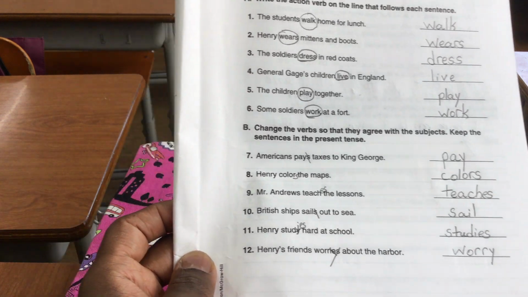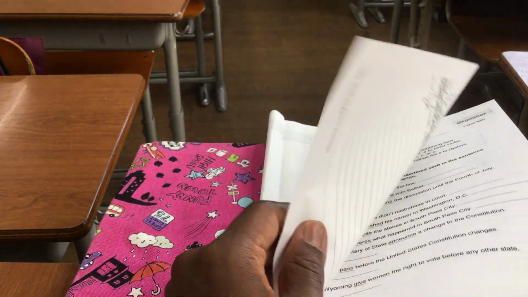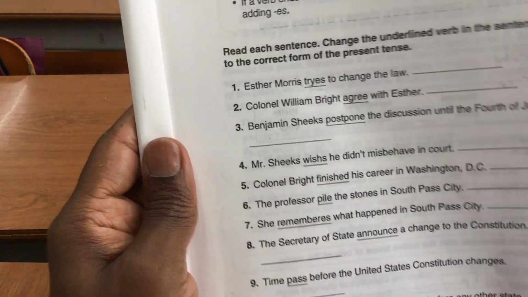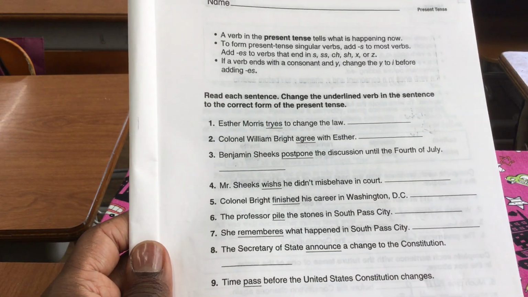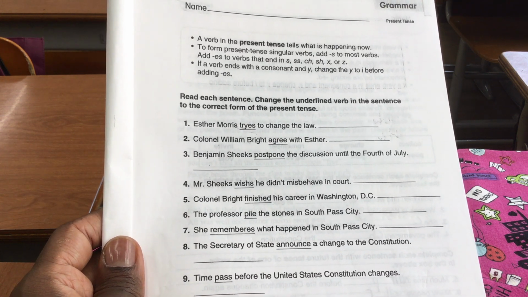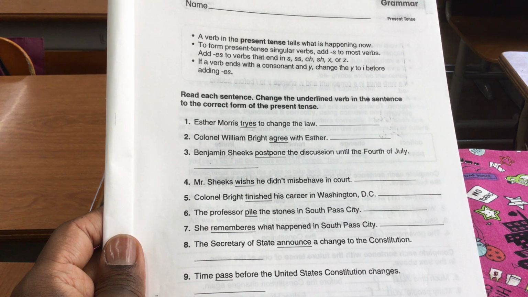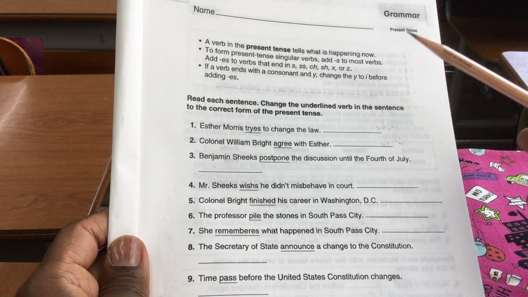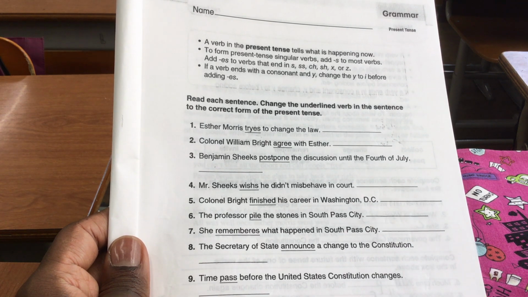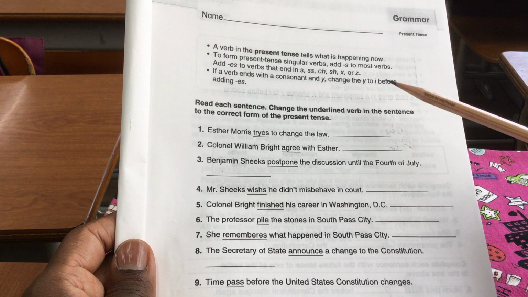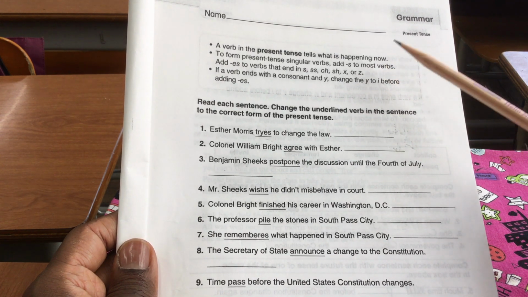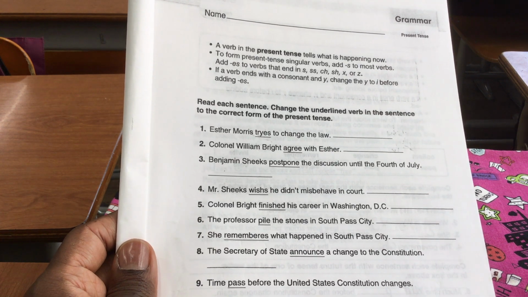Okay, now when you're done, turn the page to page 70. We're going to look at present tense on page 70. Please listen as I read through the points. Point number 1, a verb in the present tense tells what is happening now. Point number 2, to form present tense singular verbs, add S to most verbs.